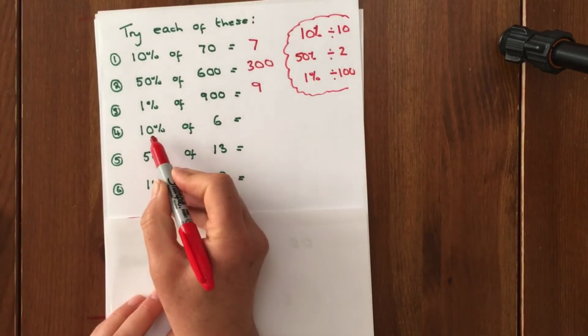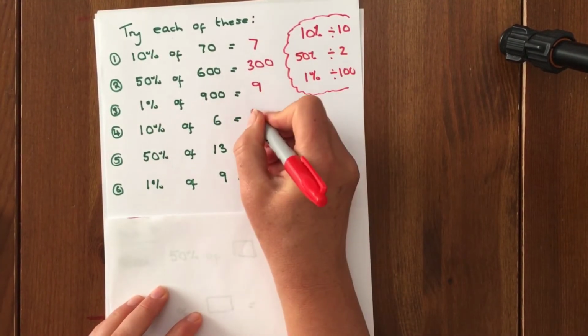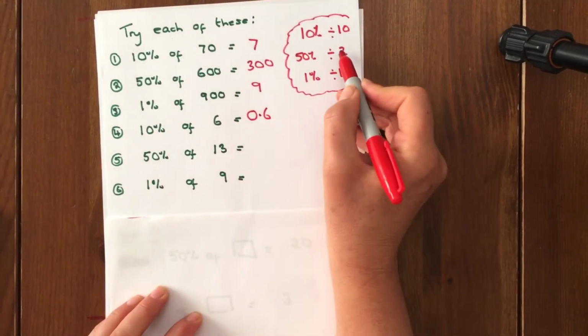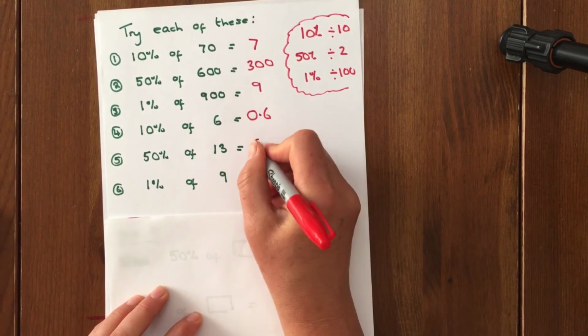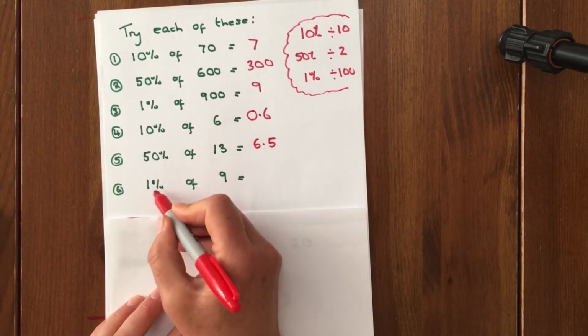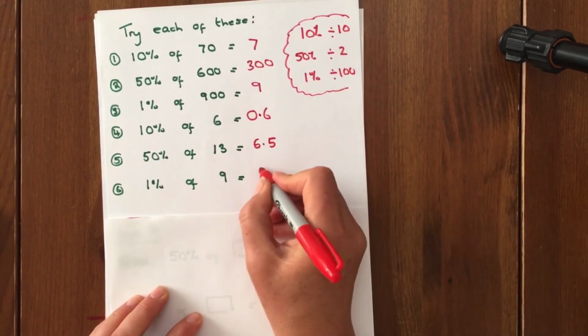Right, so to find 10%, I divide by 10. This I'm dividing by 10. To find 50%, I divide by 2. So using a bus stop method or in your head, 6.5. To find 1%, I divide by 100.